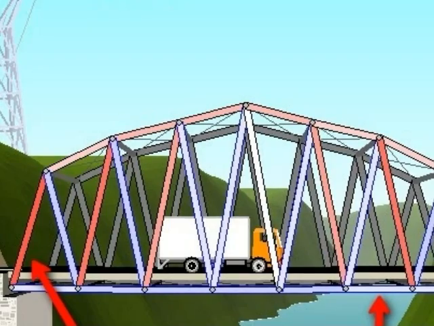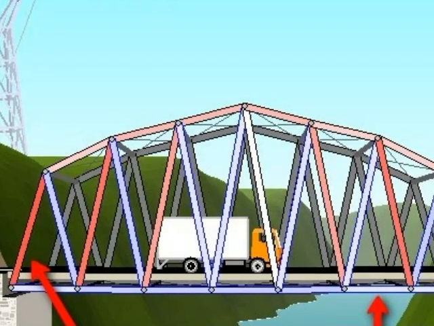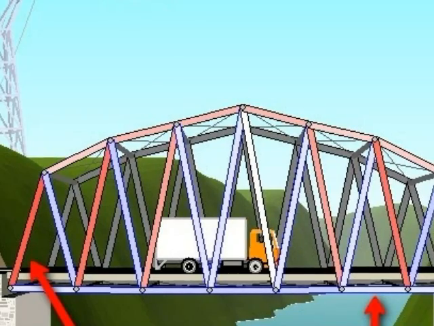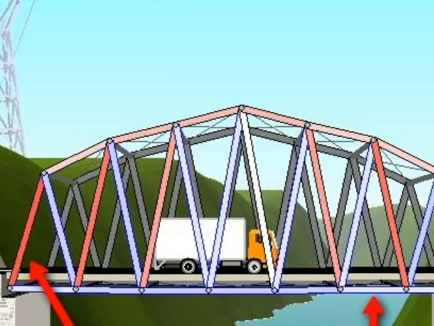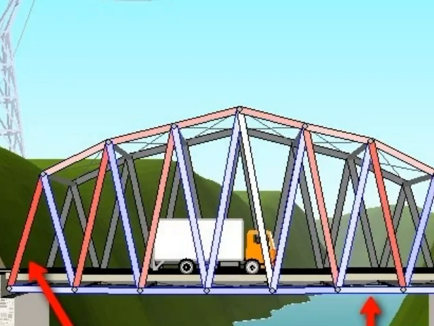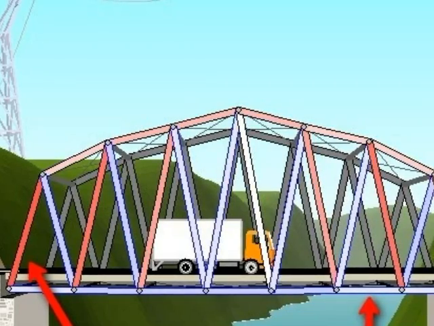In this drawing, the truck has made it across the design. The members in red are in compression, being pushed together. The members in blue are in tension, being pulled apart. Notice that some members change color as the truck is moving. These may go from tension to compression and back again.